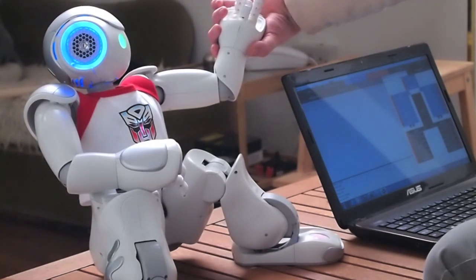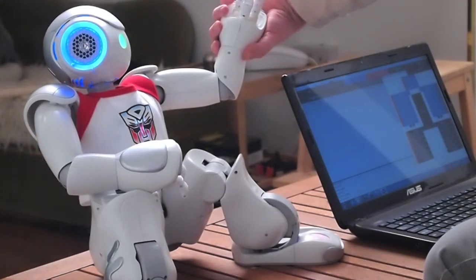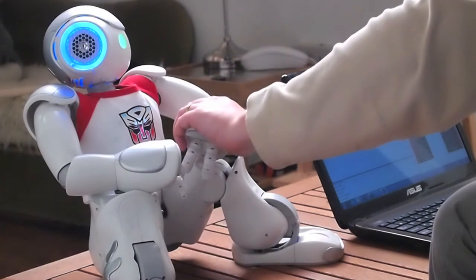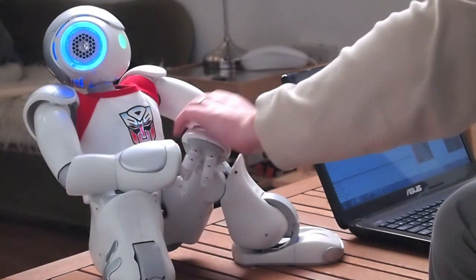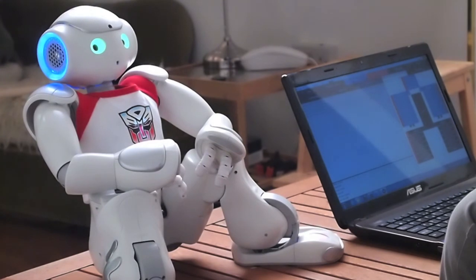Stiff. Keyframe. And we'll wave it down there. And grab it again. So, let's put it back into neutral posture. And run that.